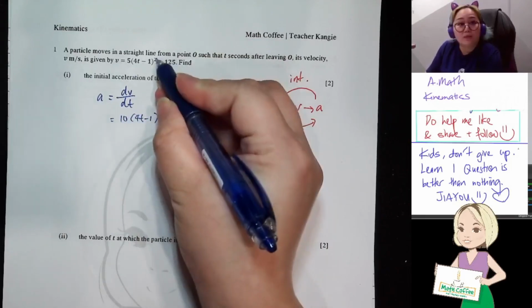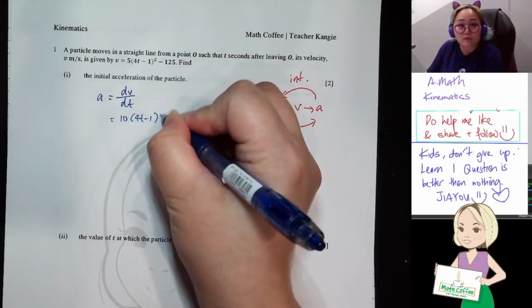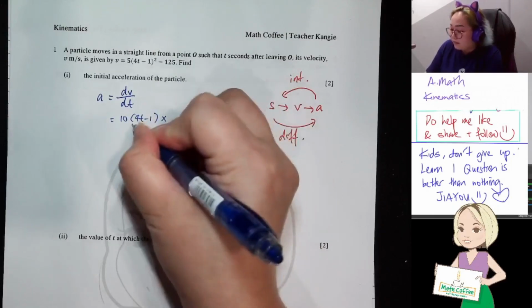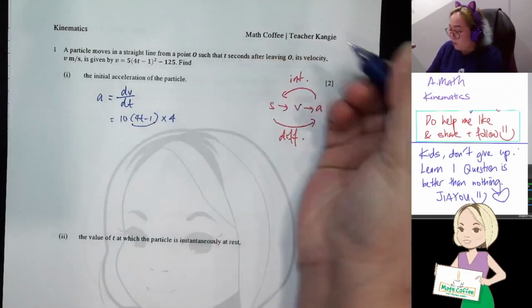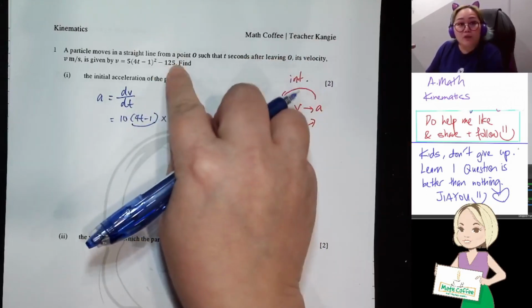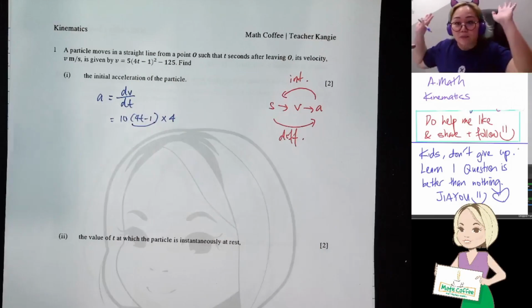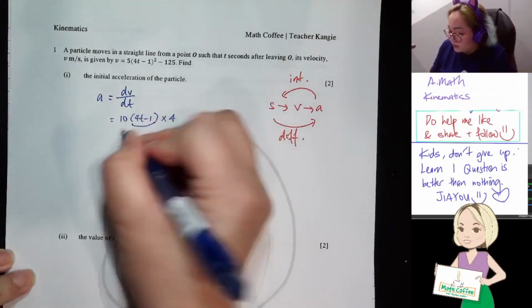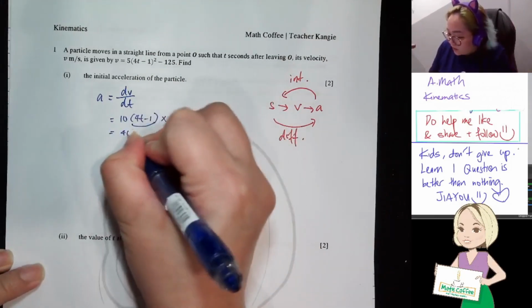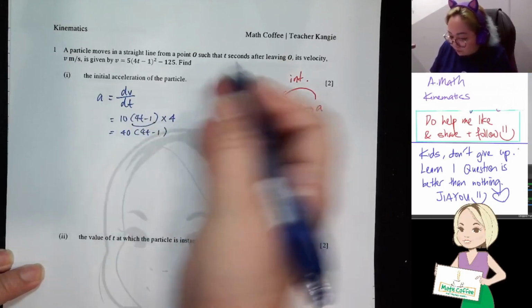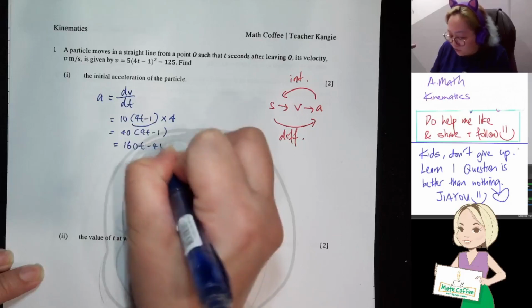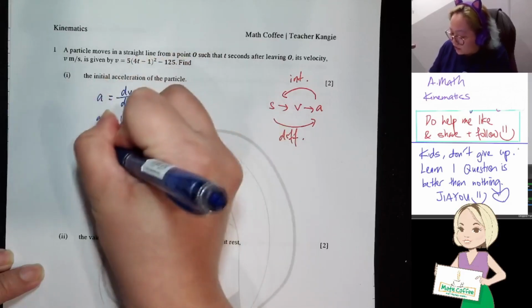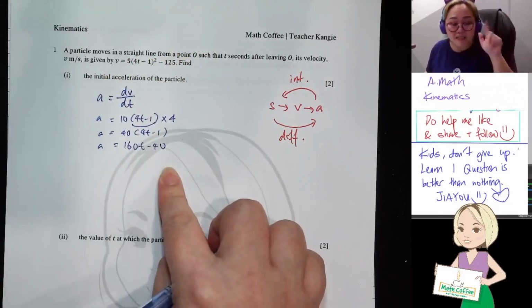Power minus 1 means 2 minus 1, so it's 1, so I don't have to write 1. Multiply by differentiate inside, and inside is a 4, so I have to multiply by a 4. And then this minus 125, when you differentiate a constant, it disappears, so no more. So I'm only left with this, so it becomes 4(4t minus 1). You can just expand this. It's 160t minus 40. So this is my acceleration, the expression for acceleration.